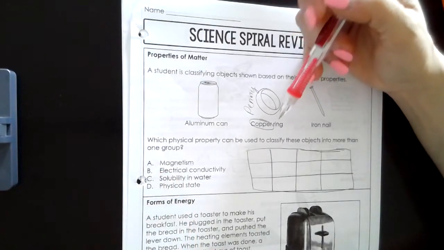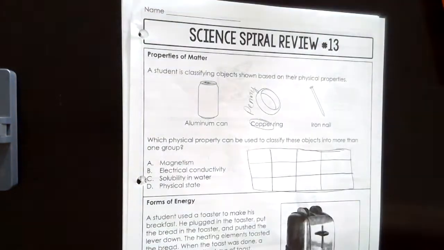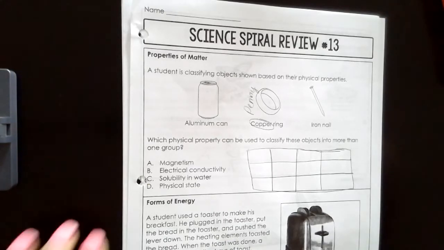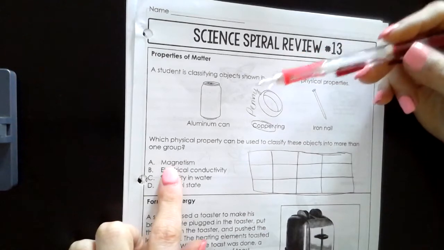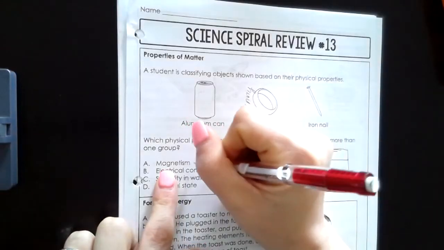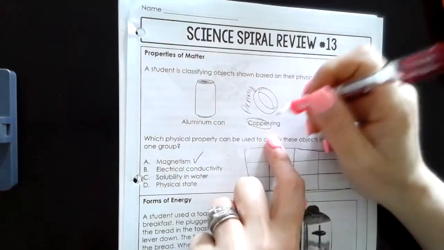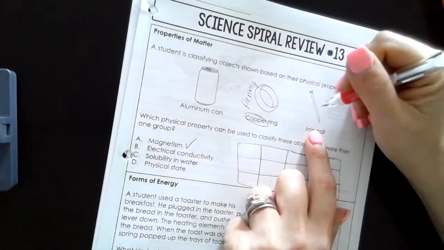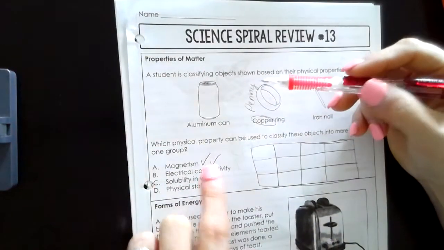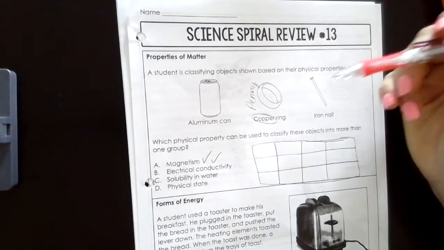So basically, you want to know if you can classify it, if it's either all going to be the same answer, or is it all going to have different answers? You're looking for the one that wants different answers. Magnetism. Can we test each product to see if it's magnetic or not? Yes, we can. An aluminum can is not magnetic. A copper ring is not magnetic. But we also know an iron nail is. So, again, that confirms our answer that, yes, we can classify them in two different groups. Non-magnetic, magnetic. With me? Okay.